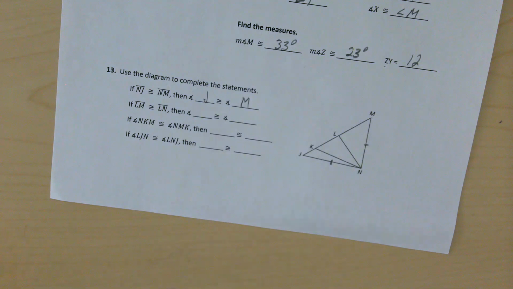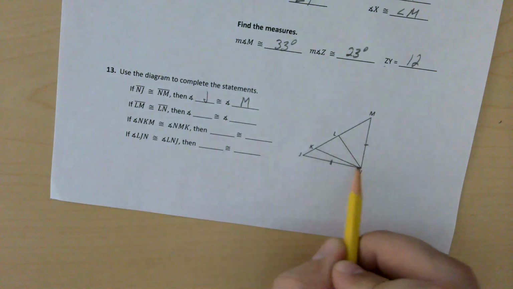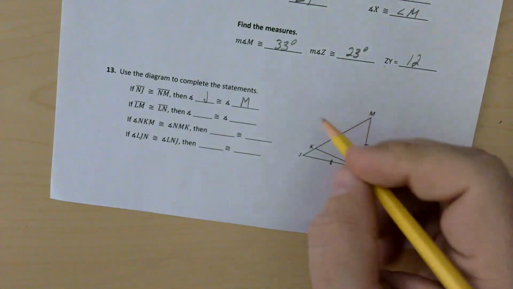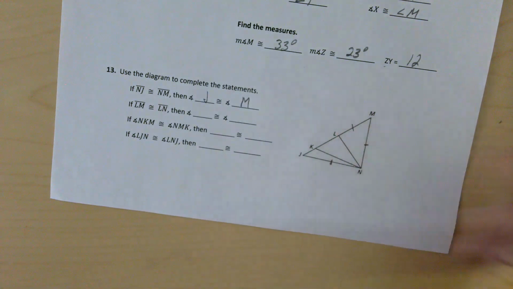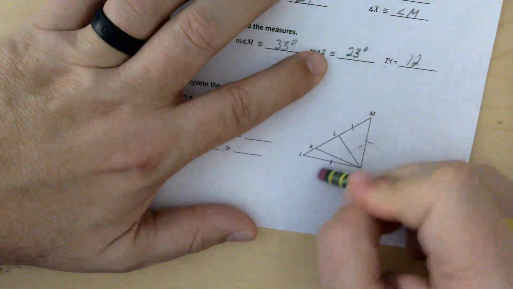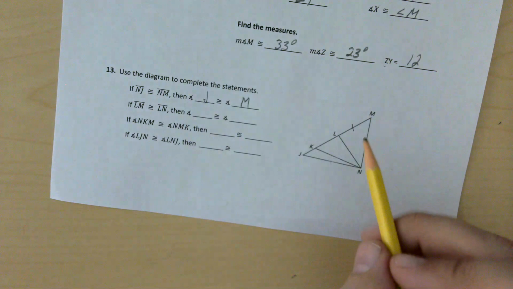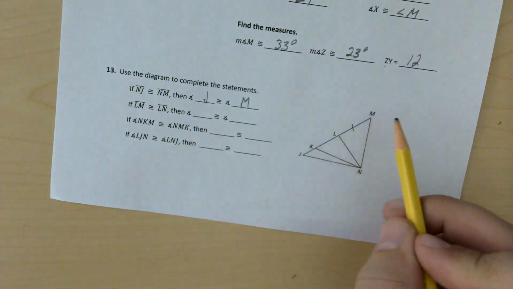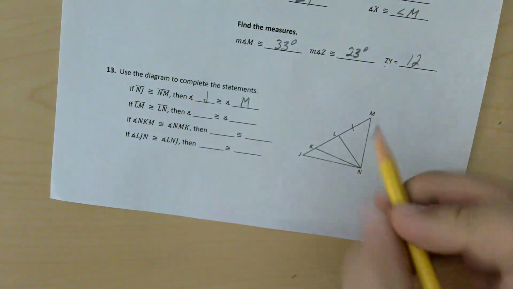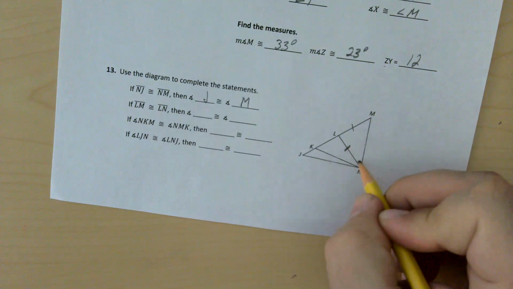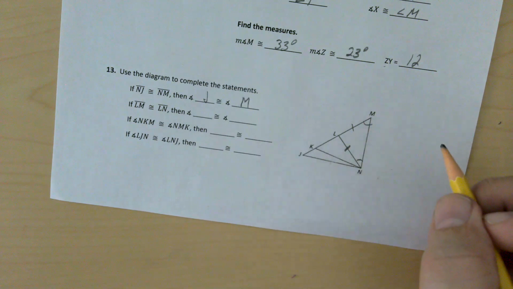So then they have LM, which is this. Let me erase these. I have L to M is congruent to L to N. Therefore, these base angles must be the same.